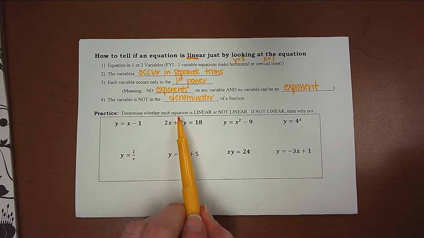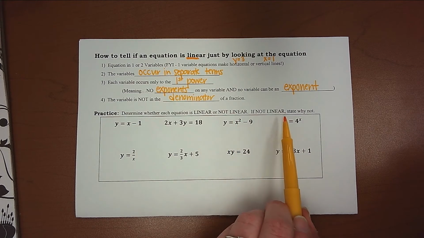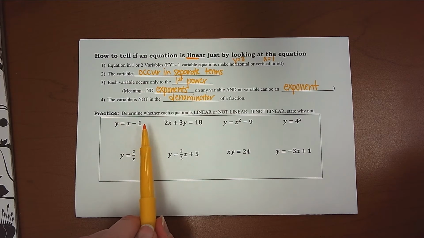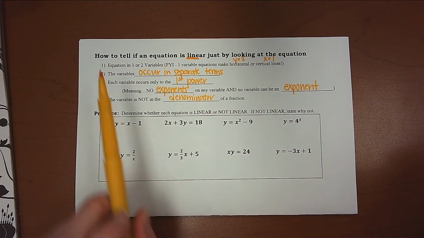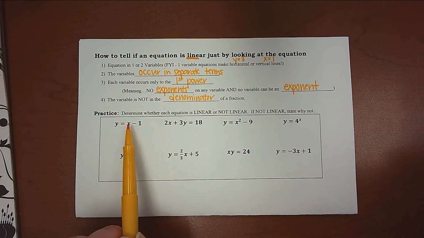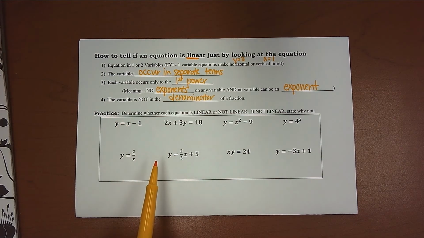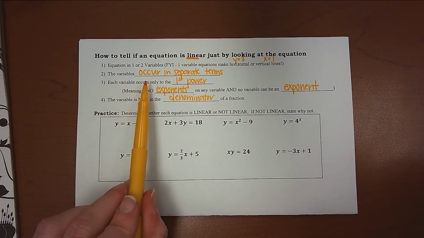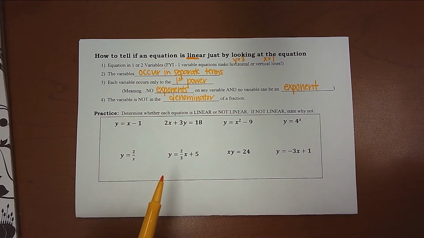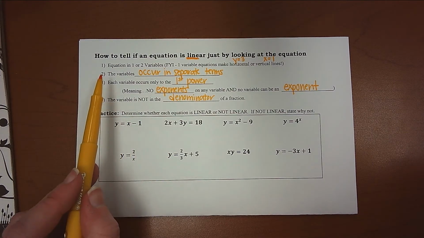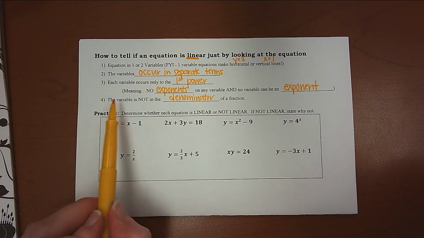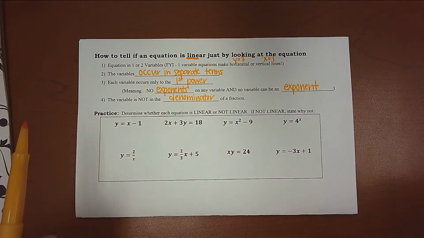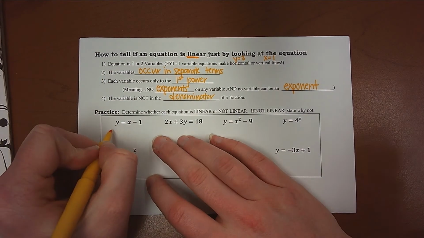So determine whether each equation is linear or nonlinear. If not linear, state why. Y equals x minus 1. We have an equation with two variables, so the first part is satisfied. The variables occur in separate terms. They're separated by an equal sign, so that fulfills that requirement. Each variable occurs to the first power. Because there's no power, we assume they are already to the first power, so it satisfies number 3. The variable is not in the denominator of a fraction, which it's not. And so if all of these things are true, then we say that this equation is linear.